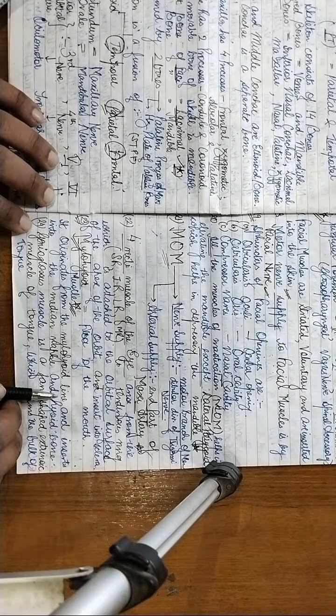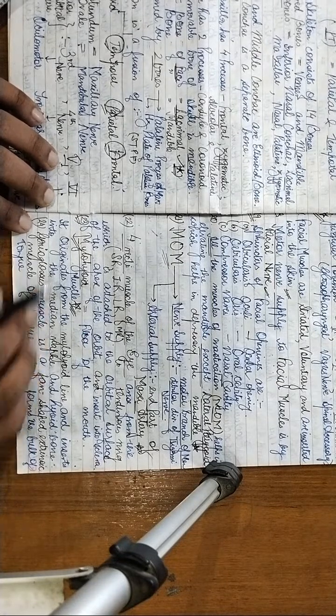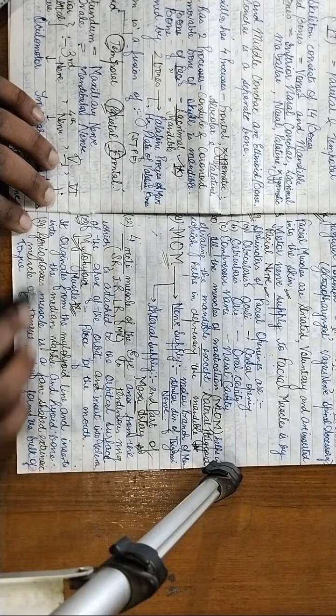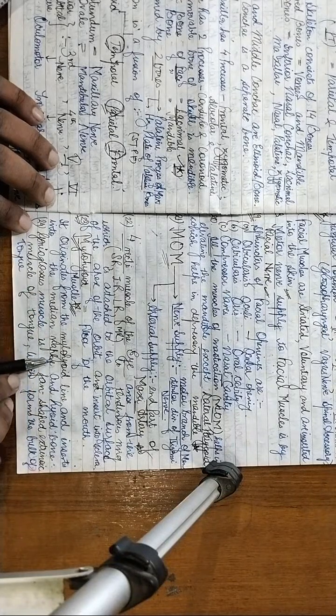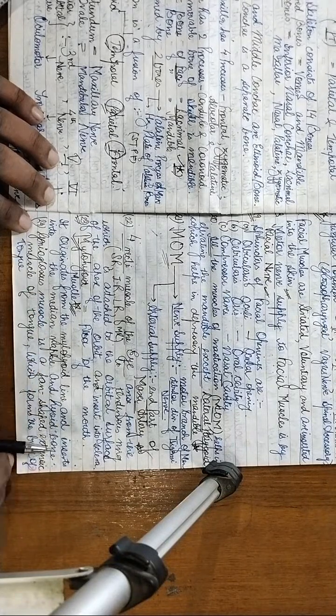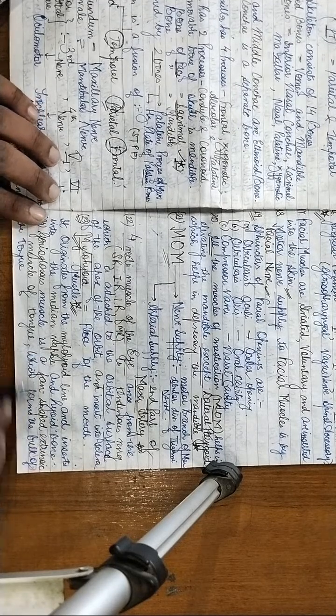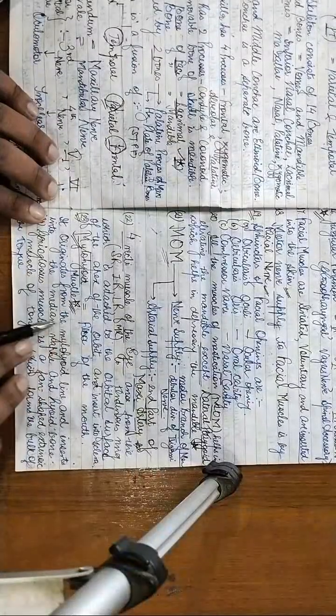What about the origin and insertion of this muscle? It originates from the mylohyoid line and inserts into the median raphe and the hyoid bone. So this is about the origin and insertion of the mylohyoid muscle.